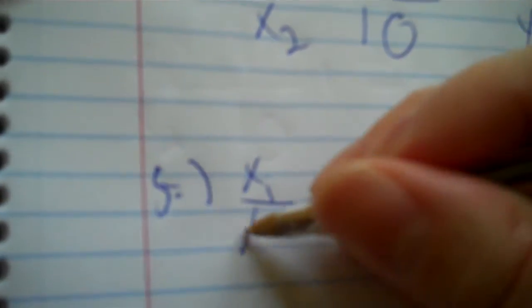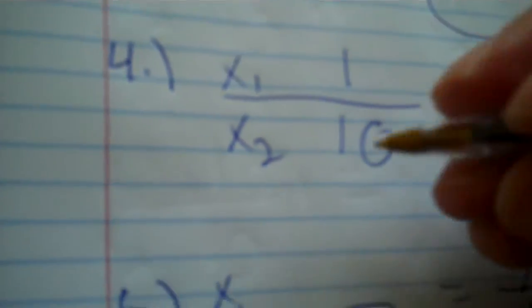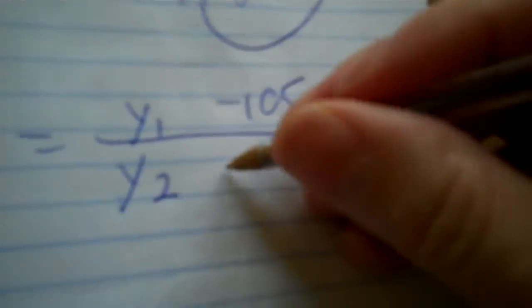Number 5, x1, x2, y1, y2. So x1 negative 4/15 and x2 is 10. y1 is negative 105. So I take 10 times negative 105 divided by negative 4/15. I got 3,937.5.